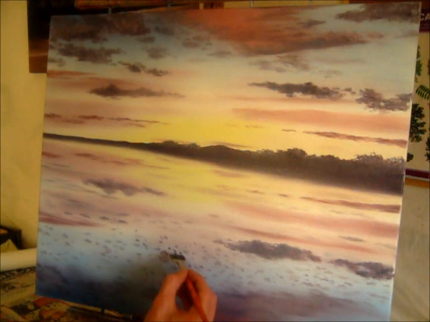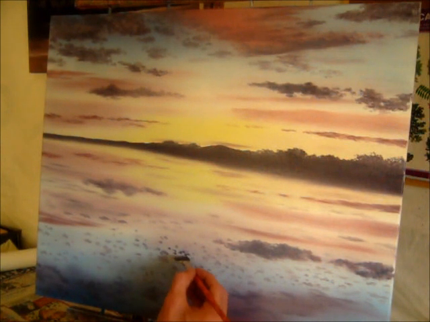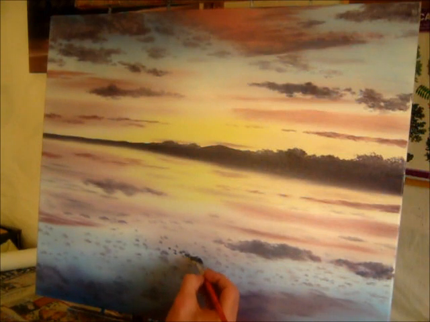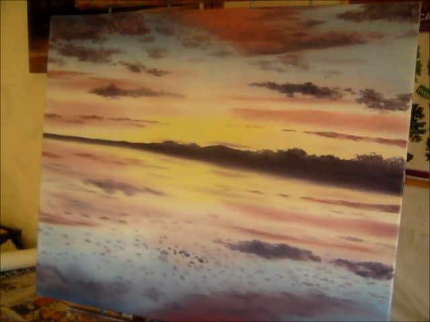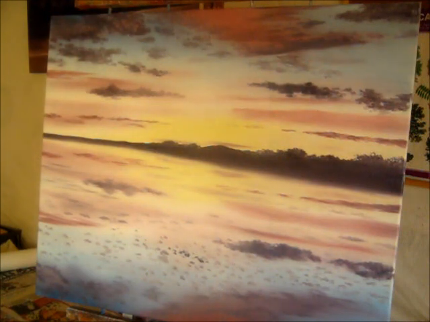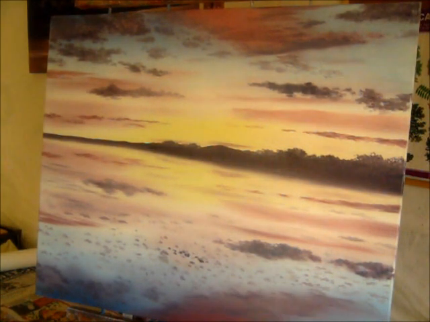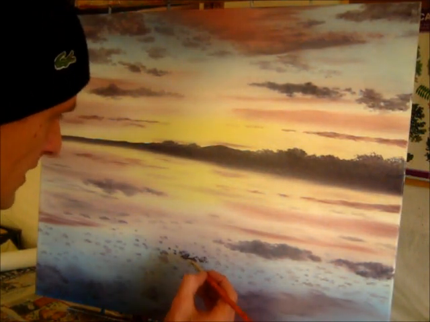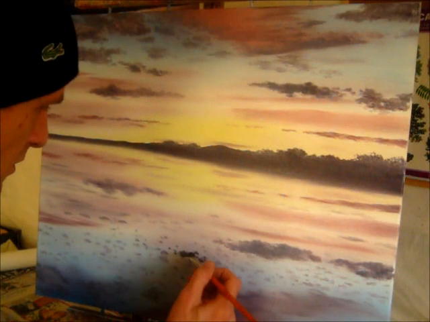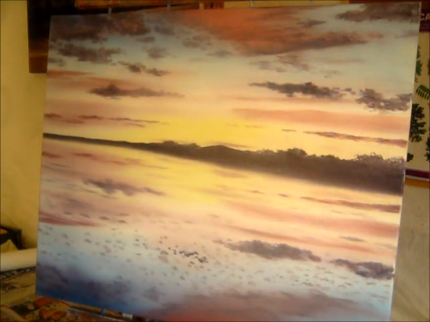little areas, like where the water's washed away and there's been like the dirty estuary mud below showing through. Just in here it is. So I'm just touching with the side of the fan brush to put some of that dark in there.